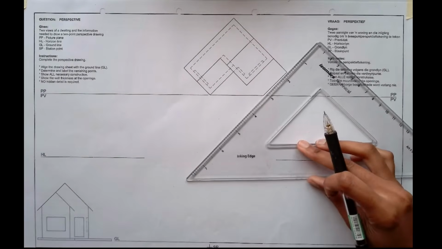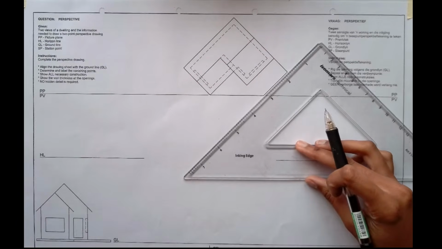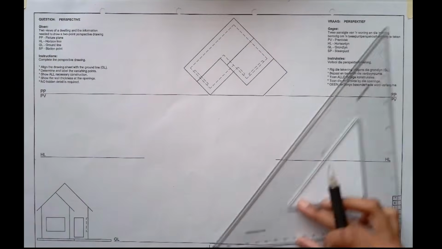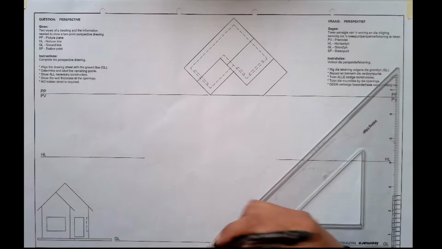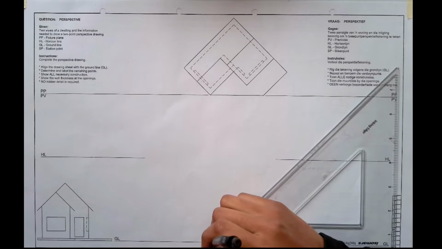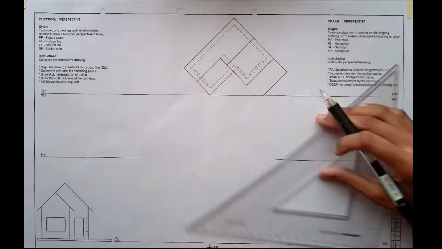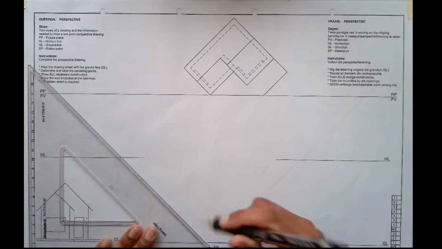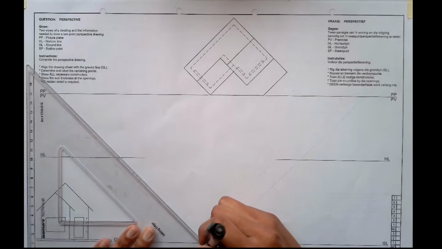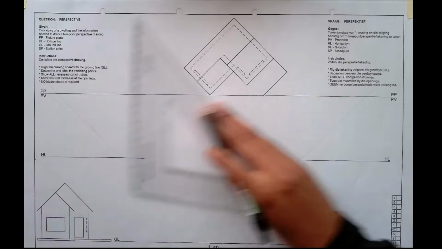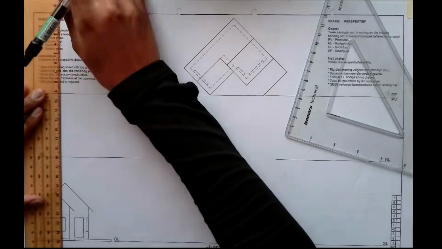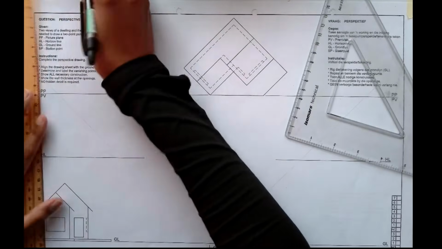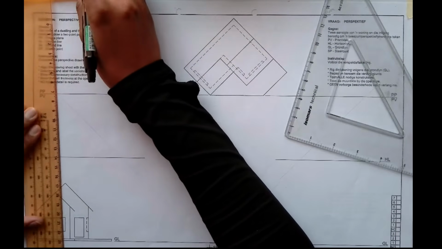So before you begin, obviously you need to check, and you can see that your drawing is sitting at 45 degrees. So directly from the stationary point, you're going to project using your 45-degree set square to the picture plane. Same thing on the other side. And then bring it down.